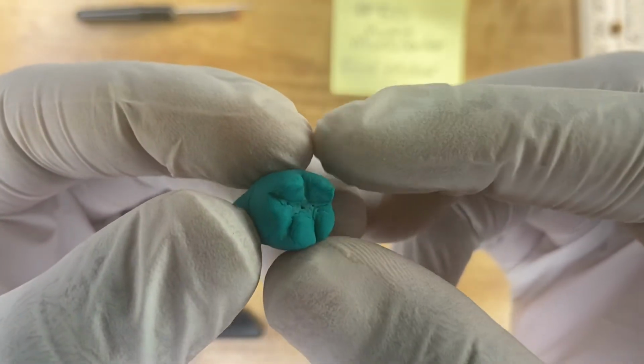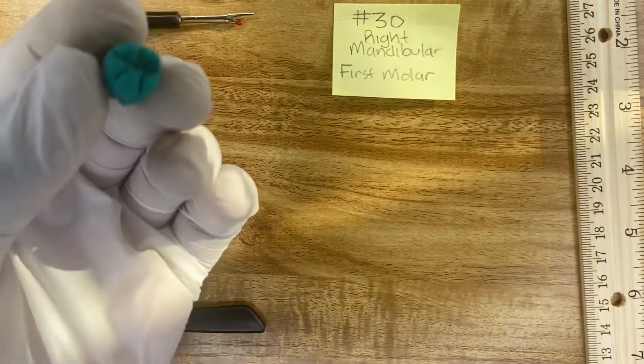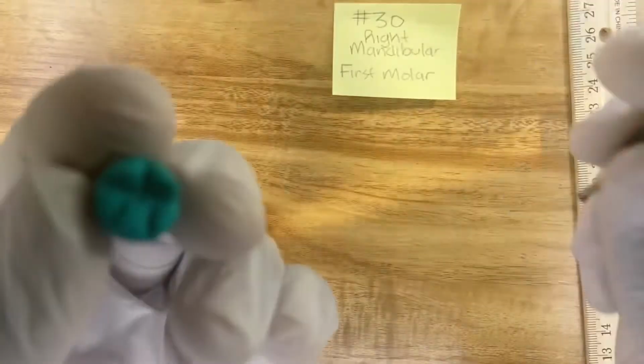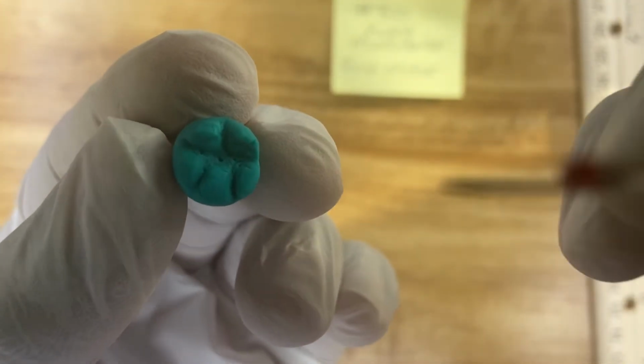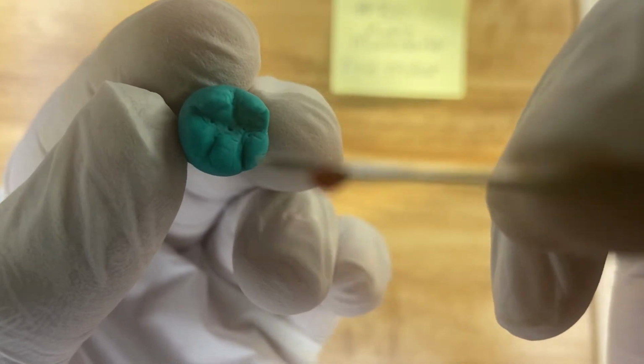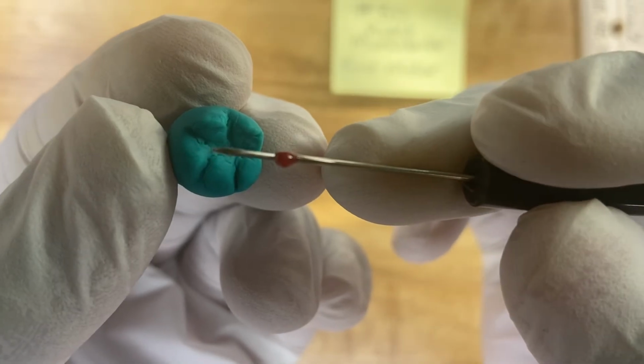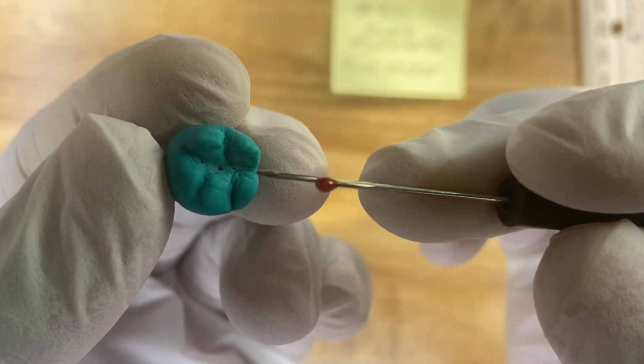Also, we have to identify pits and fossa. Let's grab my instrument here, zoom in. As you can see, you have a pit running along the lines of the central developmental groove.